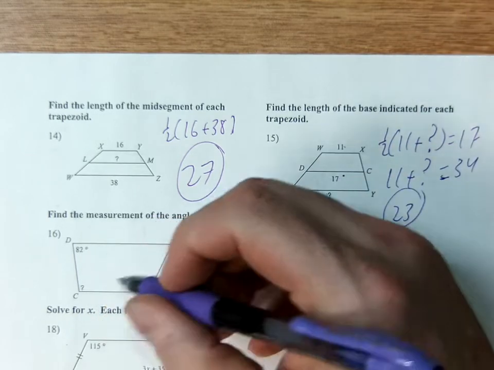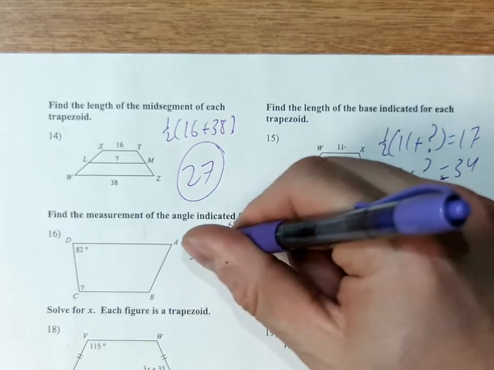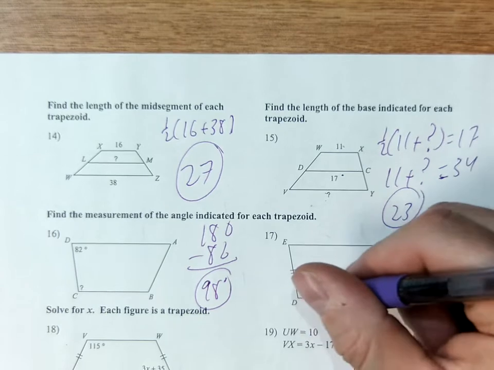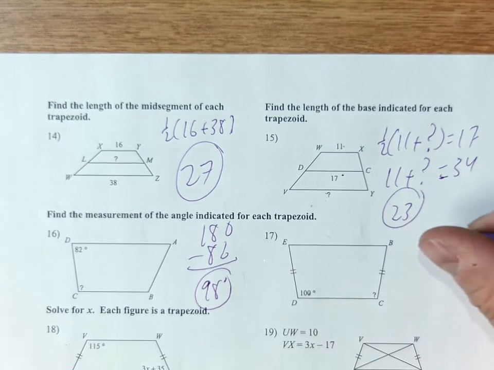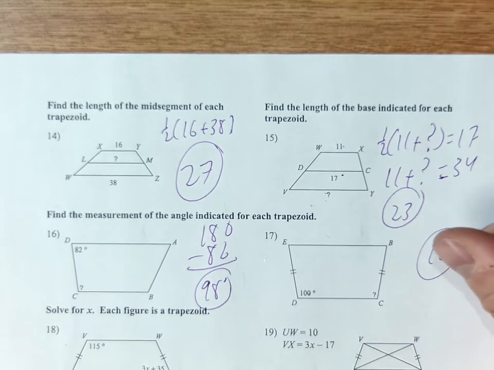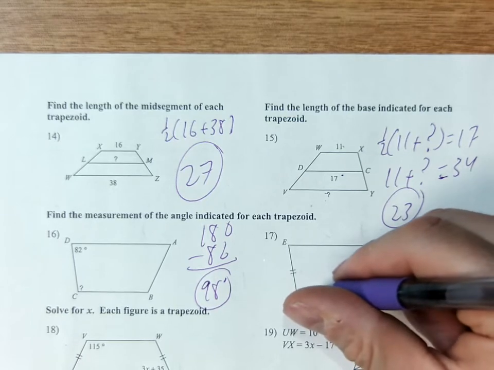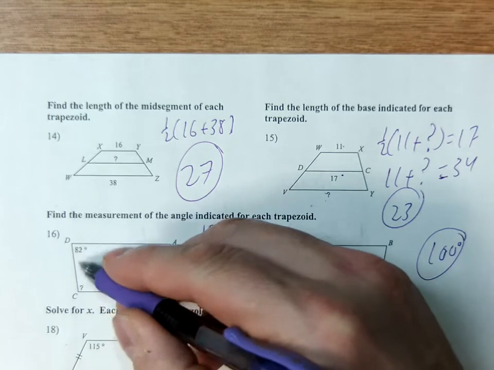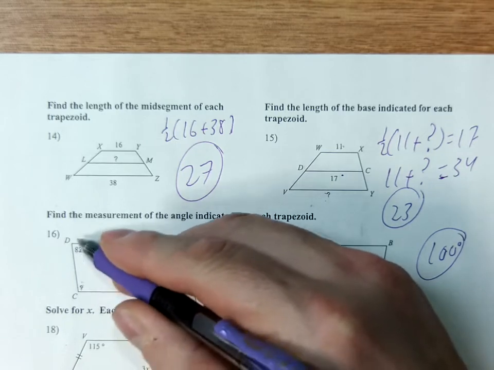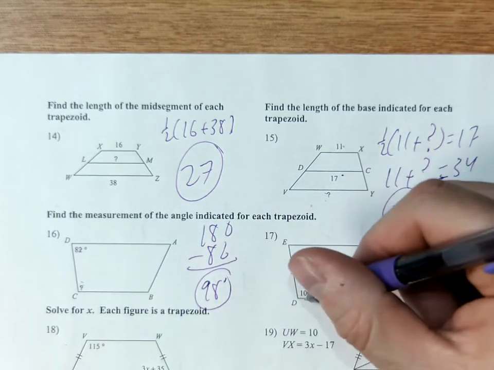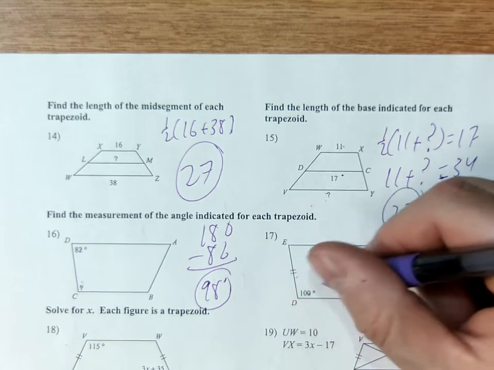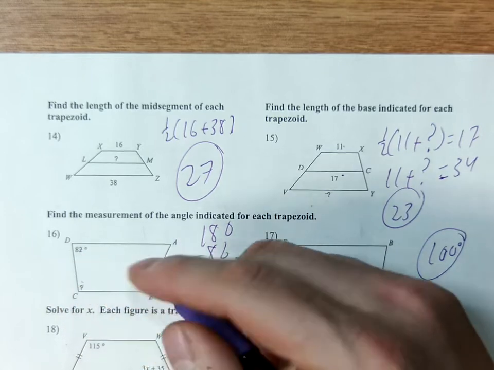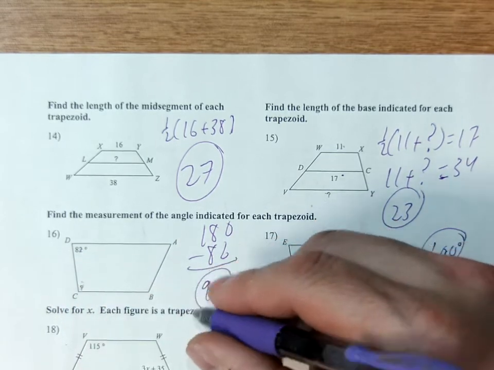Alright, these are supplementary. Alright, it's 98. These are congruent base angles. Now that only happens on isosceles triangles, or isosceles trapezoids, where the base angles are congruent. This always happens. These are always supplementary because they're consecutive interior. These are only equal if the sides are equal. Alright, these are supplementary simply because it's an isosceles trapezoid here.